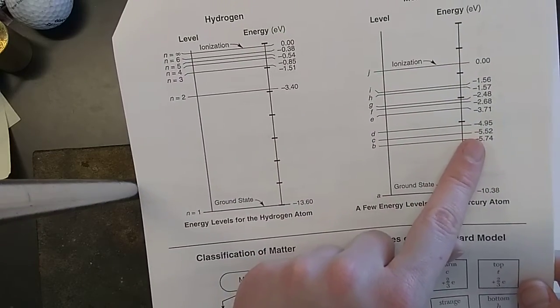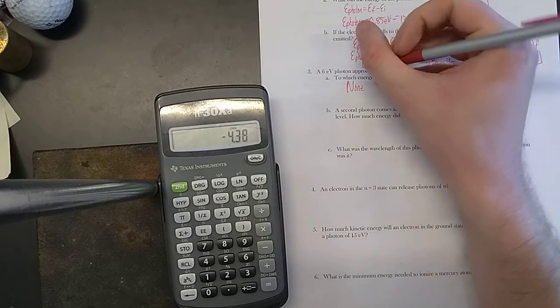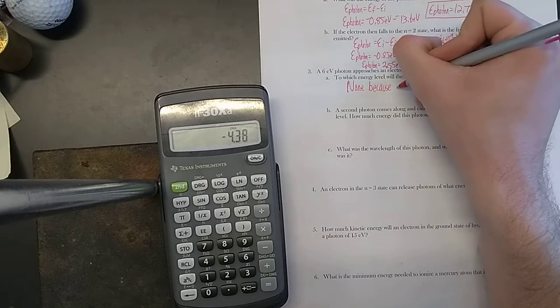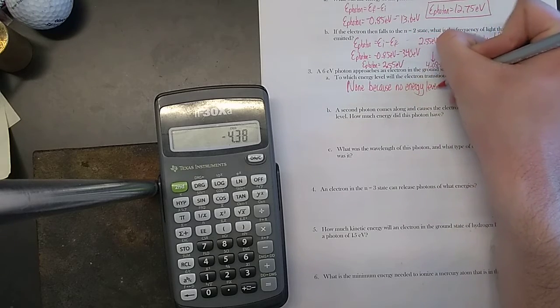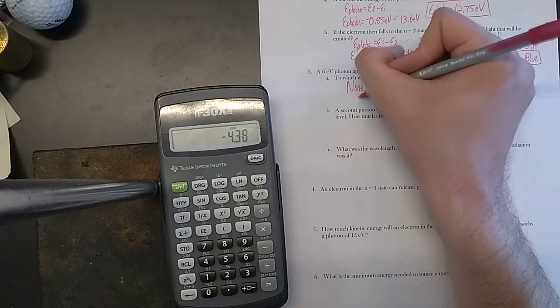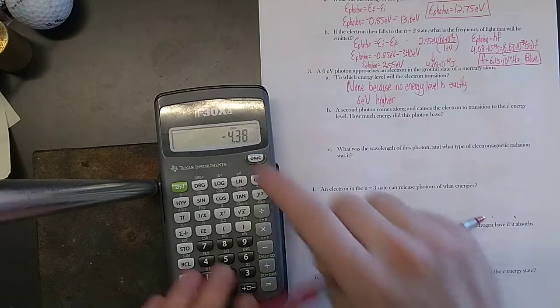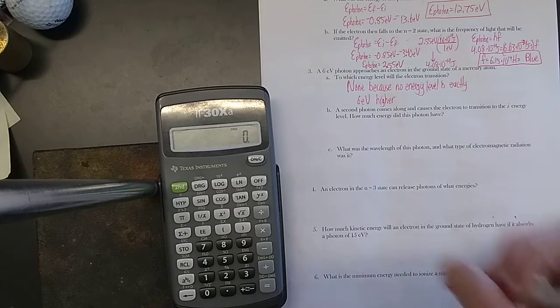None of them have that. So what happens? Nothing. It doesn't go to any energy level. It stays in the ground state because no energy level is exactly 6 electron volts higher. Has to be exact. All right, a second photon comes along and causes the electron to transition to the I energy level. How much energy did this photon have?